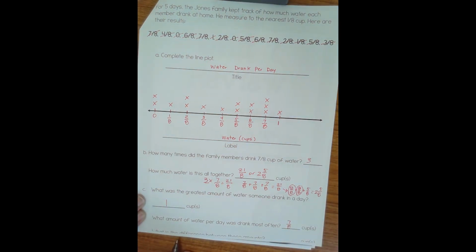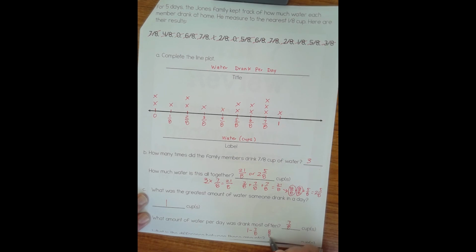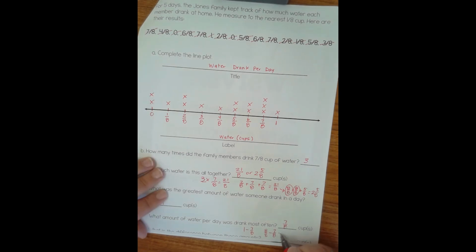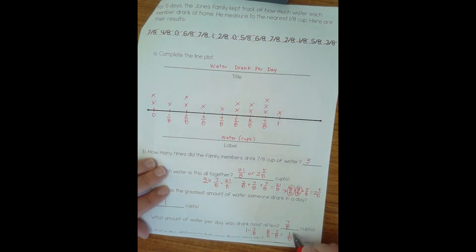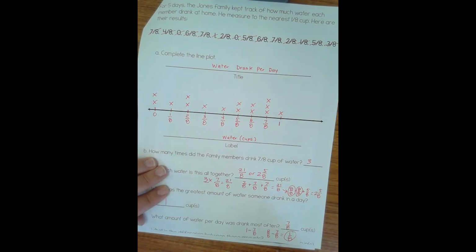Now this last question, sorry, is hard to read. It got cut off. But the question is, what's the difference between these amounts? So we've got to go 1 minus 7/8. Well, I know that 1 is the same as saying 8/8 minus 7/8. That would equal 1/8. So that's our answer here. What's the difference between those amounts? Well, again, 1 take away 7/8 is 1/8.